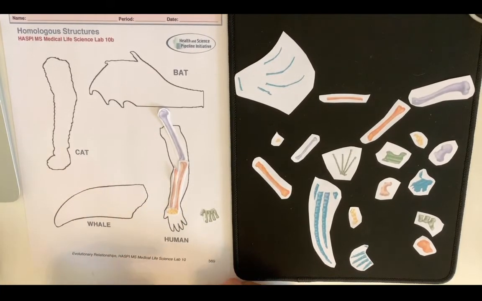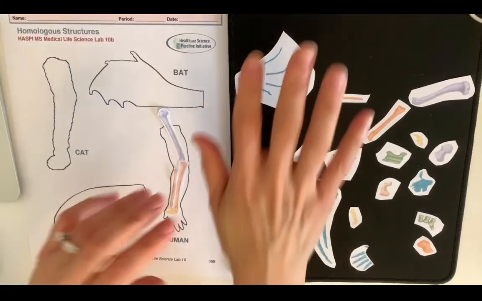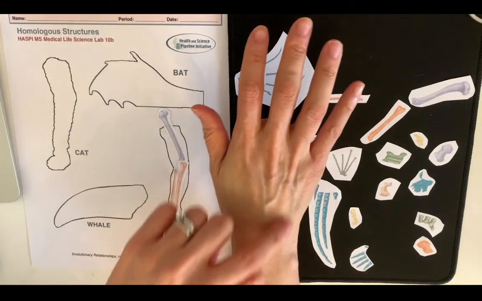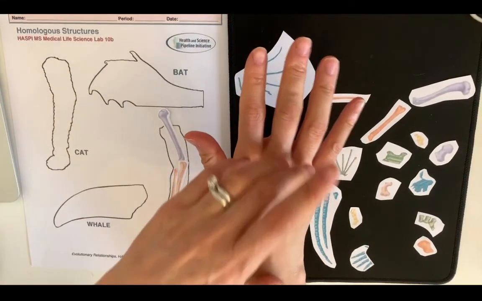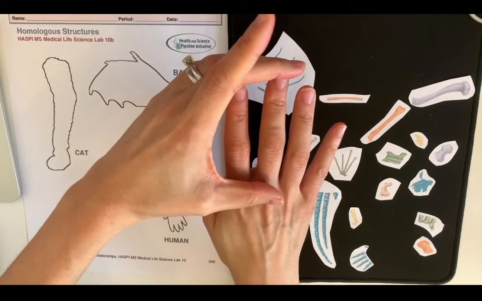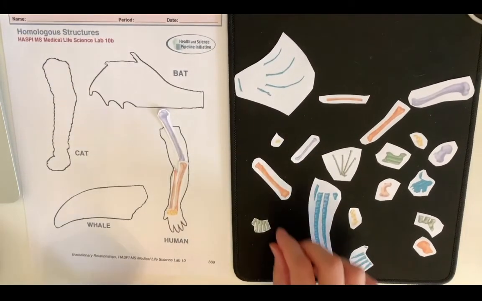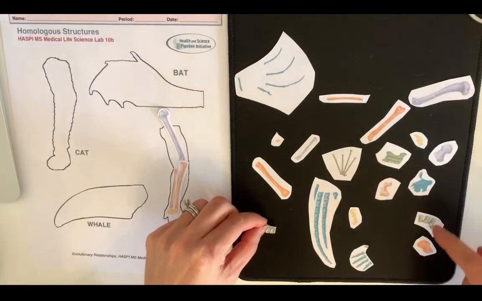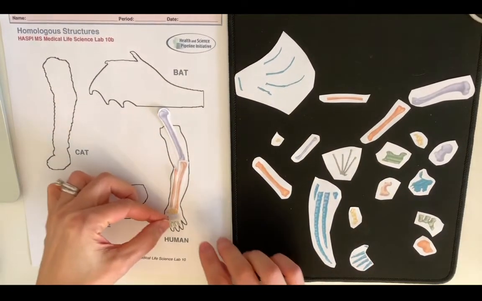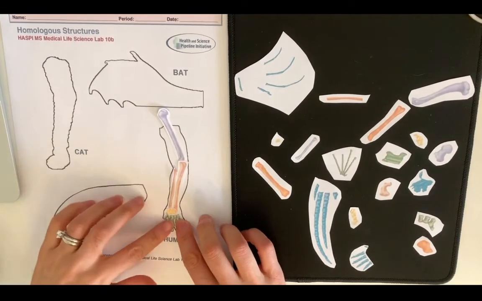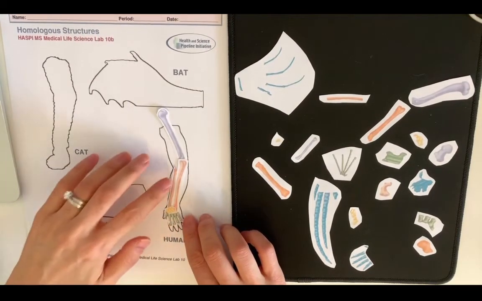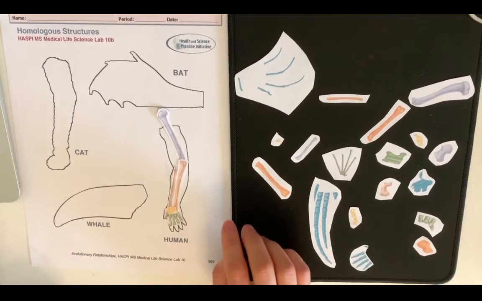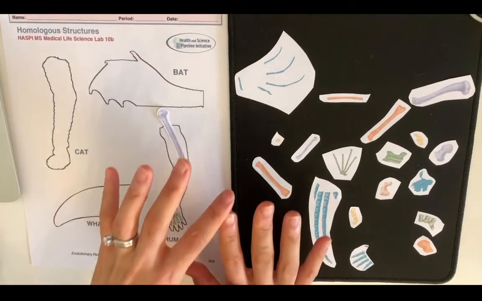Then the metacarpals are these hand bones right here, and these are going to be your phalanges. Metacarpals are in green. I looked, and these are all different metacarpals. This one looks like the human. Then I have to look for the phalanges, which are the fingers right here.